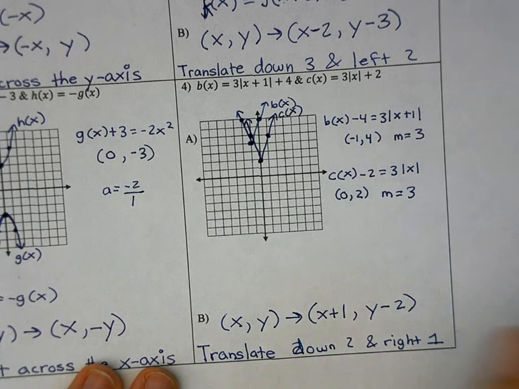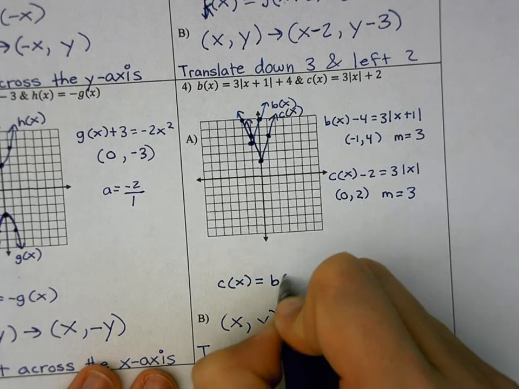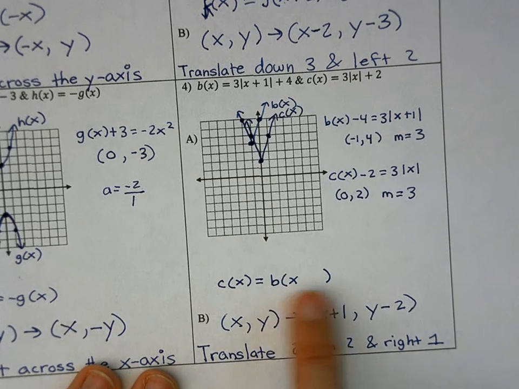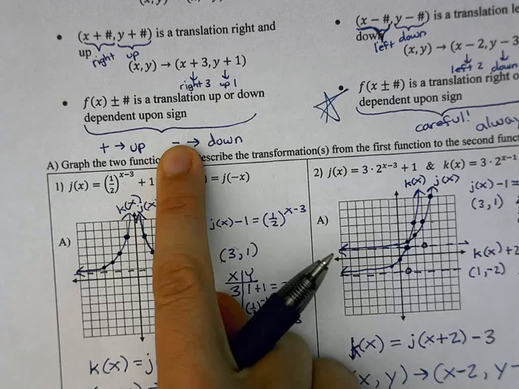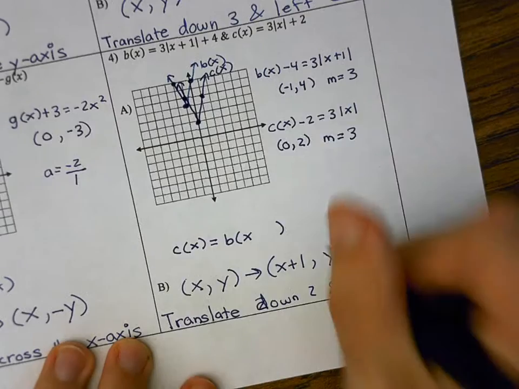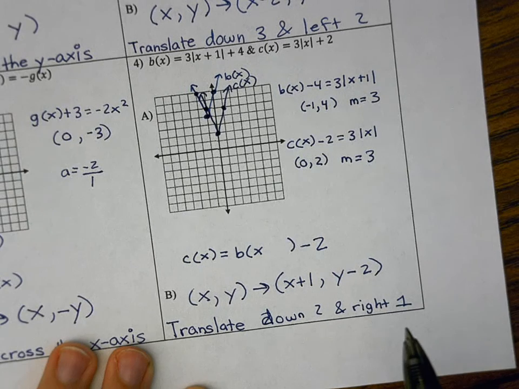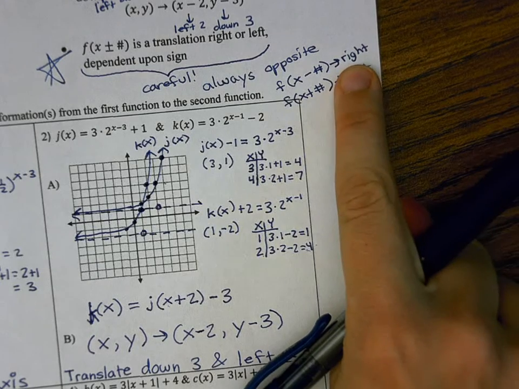And then for our function notation, we got c of x by taking our b of x and doing what to it? Well, we got our c of x by taking b of x and moving down 2. So how do I write down in function notation? Down would be a minus on the outside of our function. So this is down 2. And then this one's going to go inside, but remember one more time, careful about what's inside. It's always opposite. Therefore, it is going to be minus my 1.